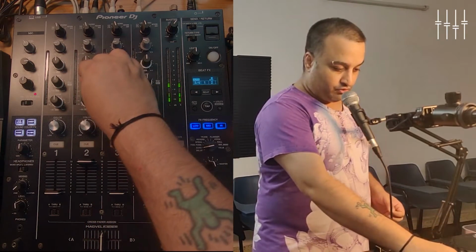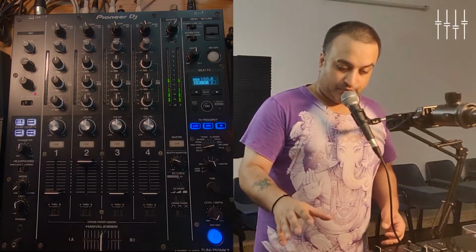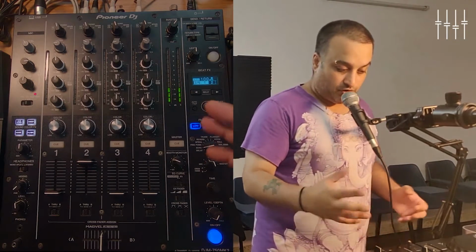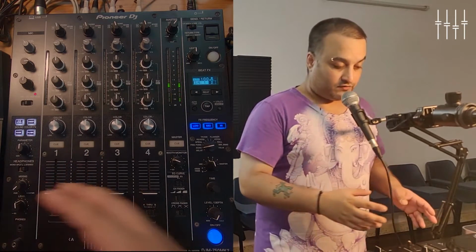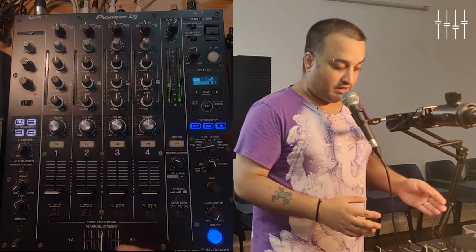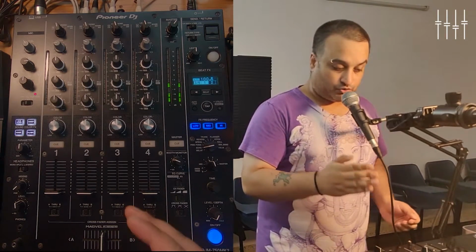So first we need to balance the output. For example, if the Shape of You track is already playing for the dance floor, and the second track is playing in my headphones, I need to balance the second track's volume according to the first track which is already playing on the speakers.